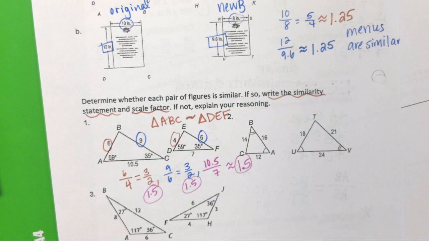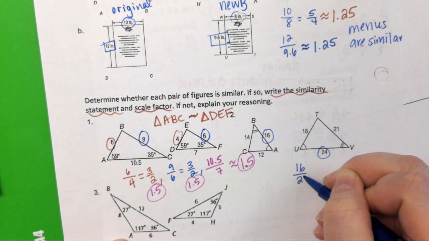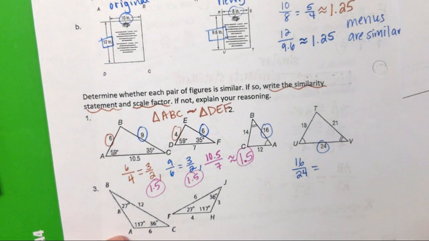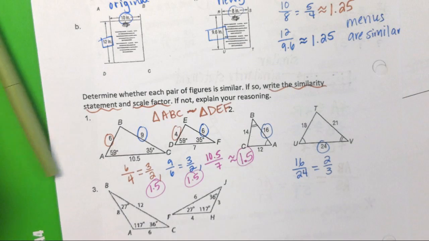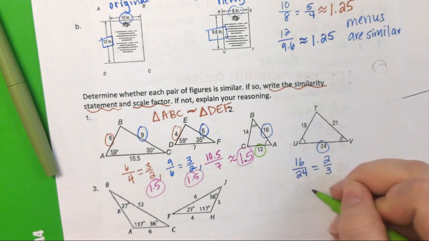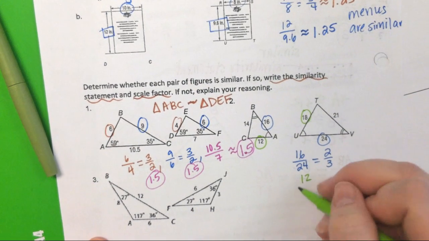Okay, I'm going to fly through the next one if you don't mind, so you can get to work today. 16 goes with 24 because they're both between the 1 and 2 rainbows. That reduces to 2/3. So Alex has already blown it if he did 12 and 24 instead of 16 and 24. 12 needs to go with 18 because they're both near 1 rainbow.